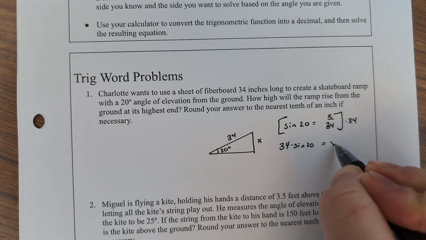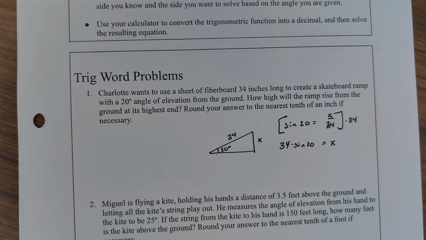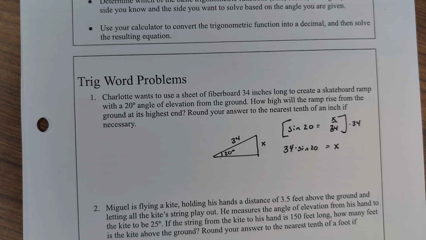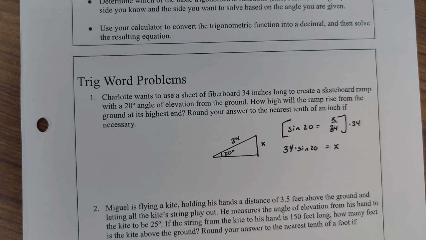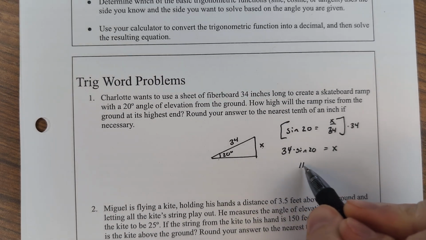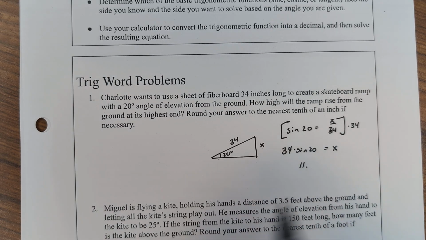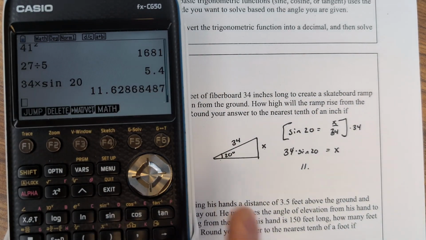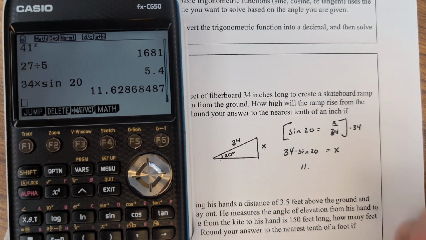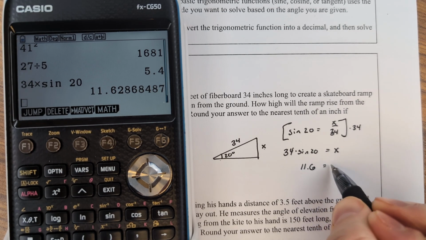So 34 sine 20 is equal to x, and this is where we go to our calculator to do the evaluation. So 34 times sine 20 gives us 11.628, and we need to round to the nearest tenth, so 11.6 would be our answer.